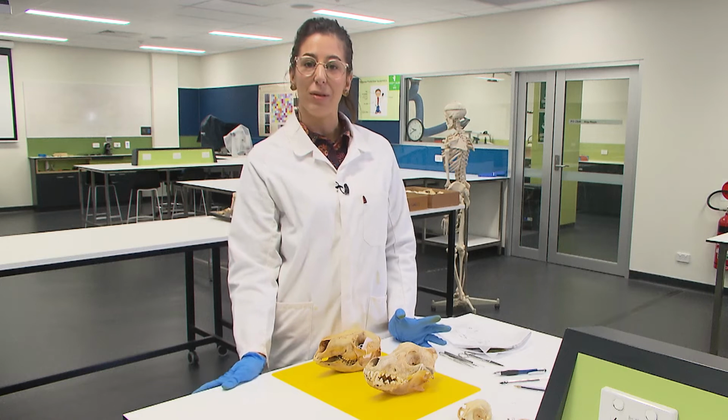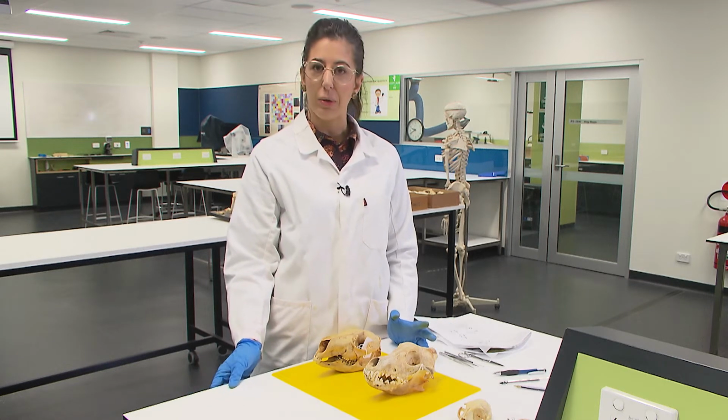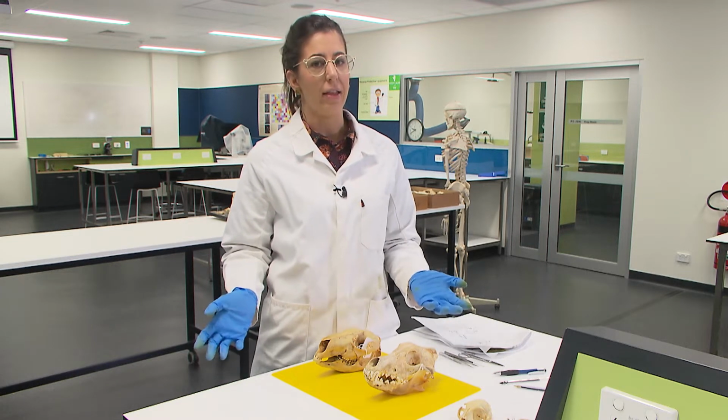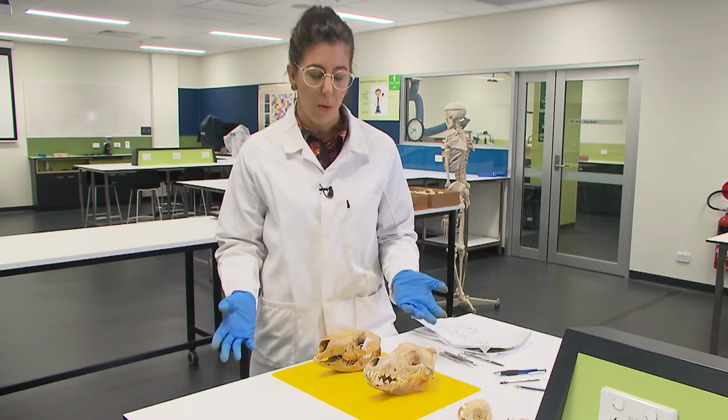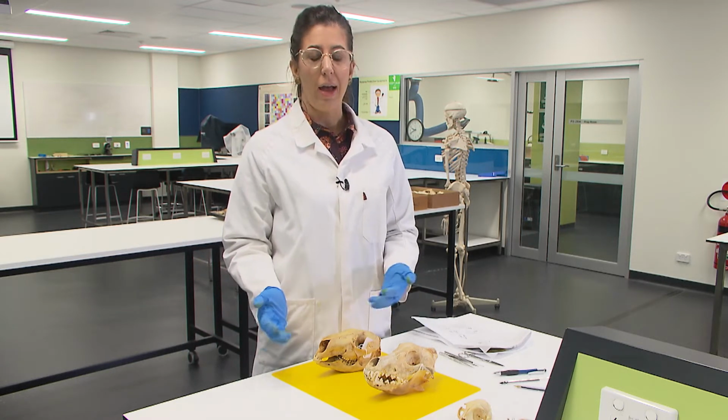So I'm going to talk about mammals now. We have placental mammals, and our marsupials. So we know that all mammals give birth to live young, and they're covered in hair. They're all warm-blooded. But obviously our marsupials here in Australia have a pouch.